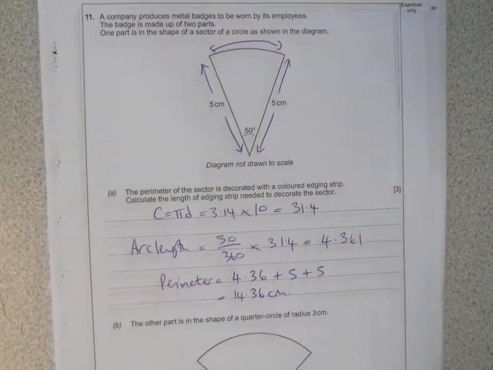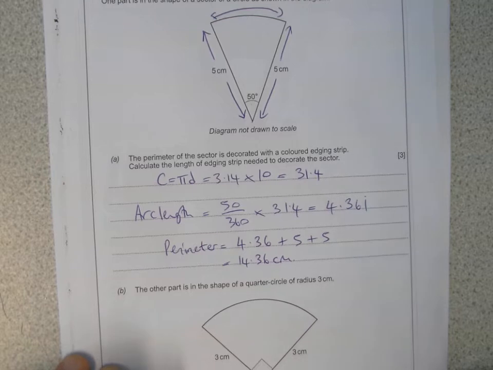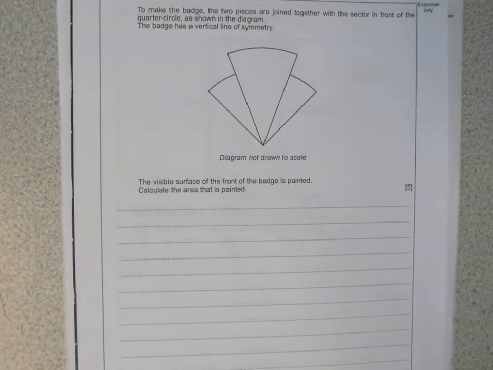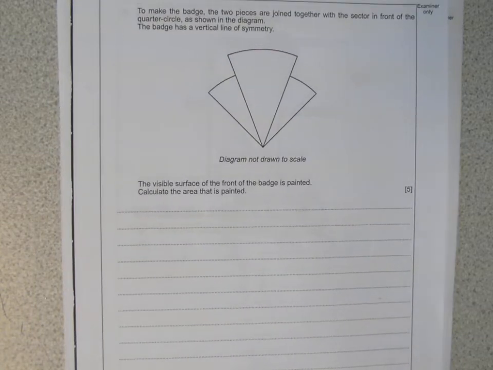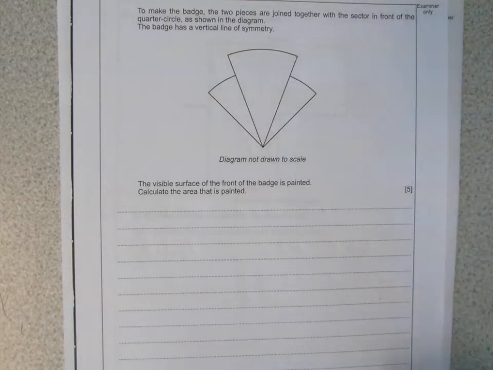Part B says the other part of this badge is in the shape of a quarter circle of radius 3. To make the badge, two pieces are joined together with the sector in front of the quarter circle as shown. There's a line of symmetry, it says there. The visible surface of the front of the badge is painted. Calculate the area that's painted.